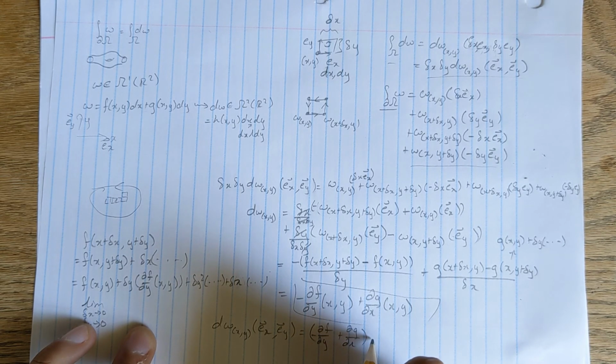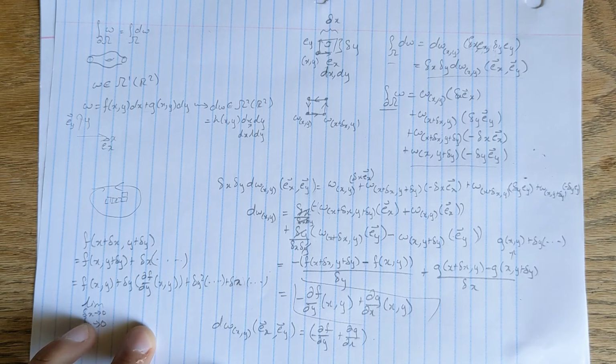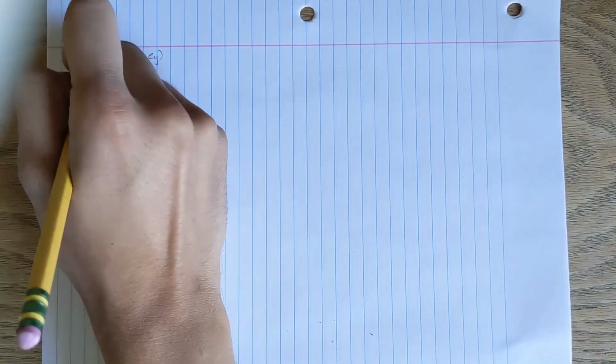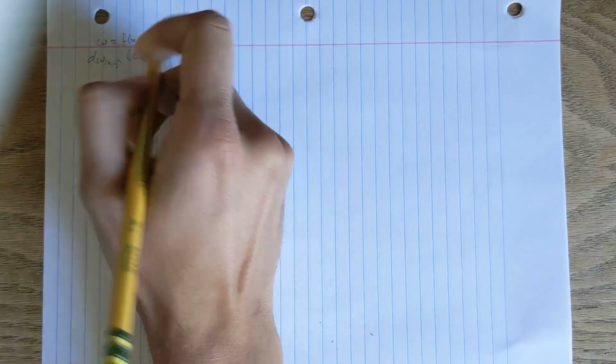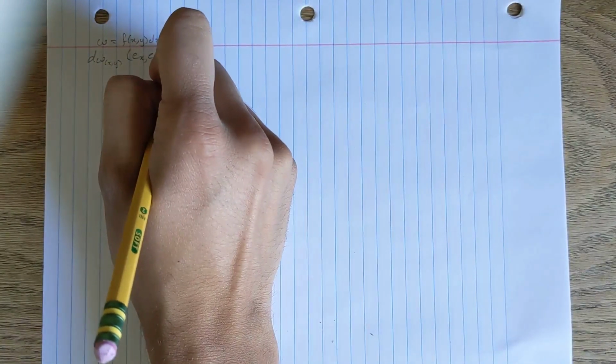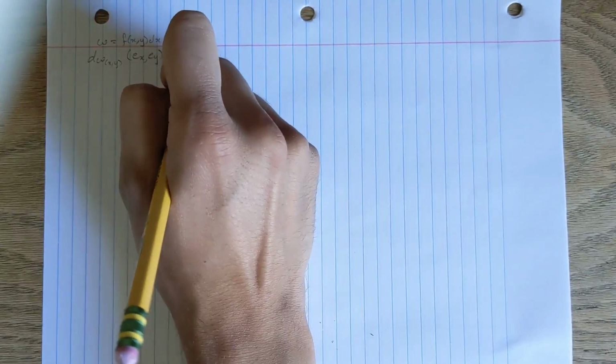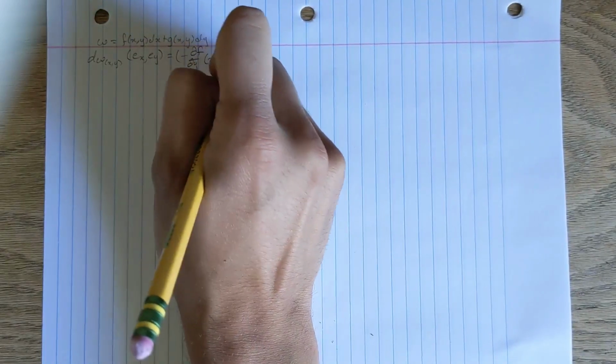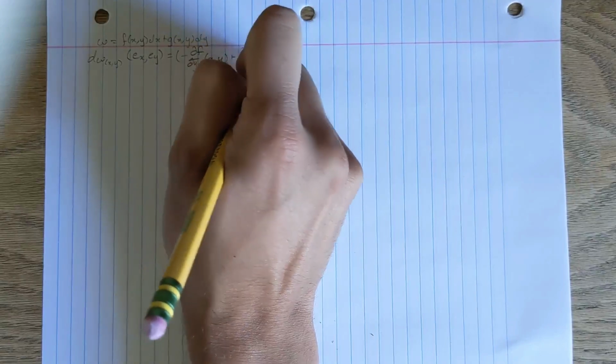So the moral of the story is, if you take this d omega at the point xy and evaluate it on the two basis vectors ex and ey, then remember, if we write omega as f of xy dx plus g xy dy, then this is going to be equal to negative partial f by partial y evaluated at the point xy plus partial g by partial x, also evaluated at the point xy.